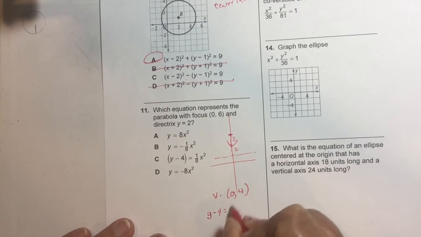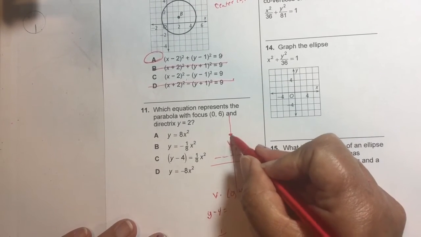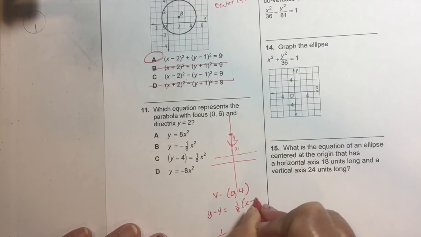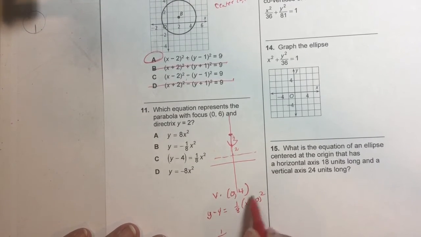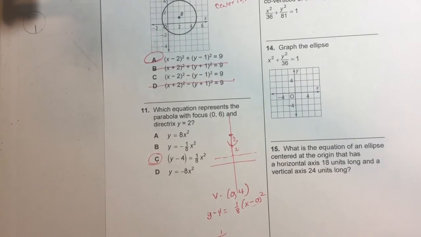Remember, this part over here is the 1 over 4p. And the p is this distance of 2. 4 times 2 is 8. So 1/8. And then x minus 0 squared. And this is just an x squared, so C is the simplified answer. All right, we're almost done. 4 more.